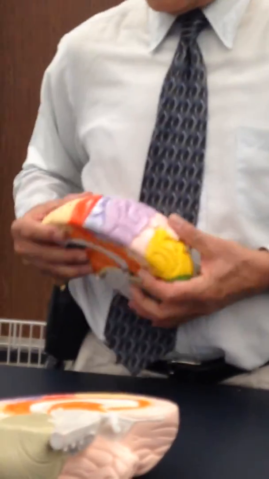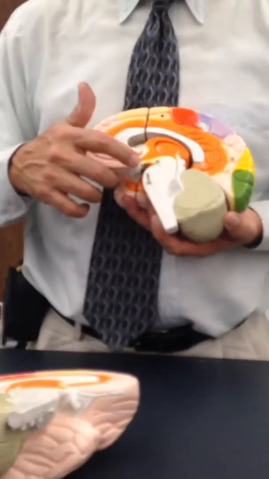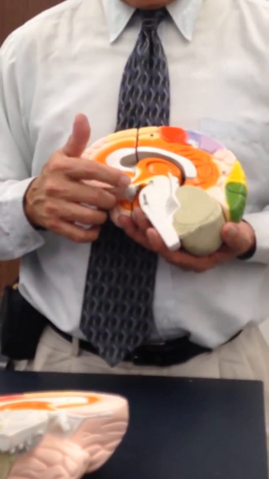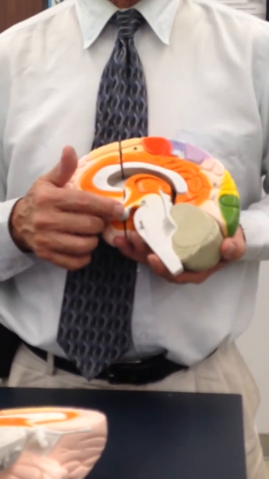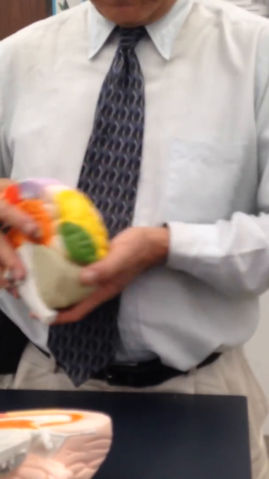Let's see. On this one, this is the right hemisphere. You have the pituitary bulb. The pituitary gland is present on this half of the model. Now, if we look at the side here, we can see the cranial nerves.